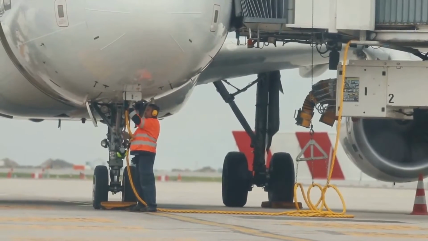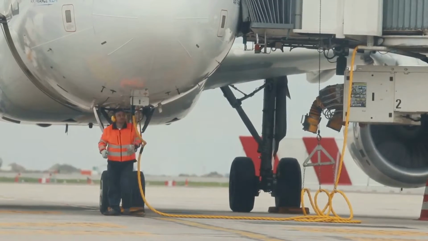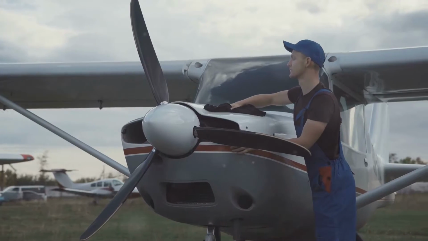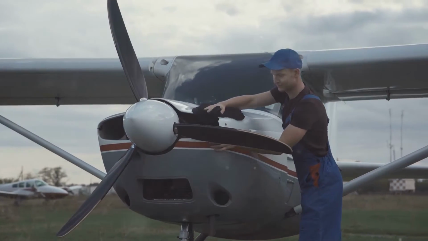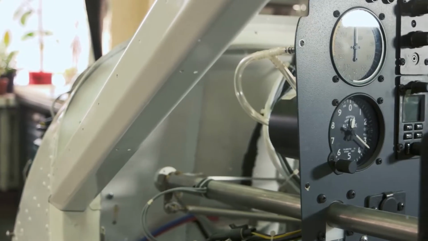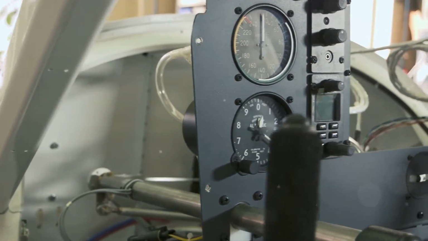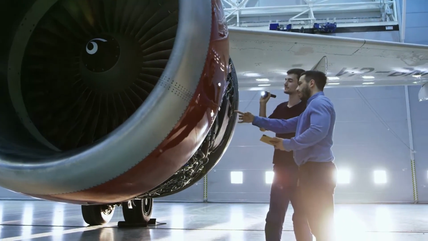The A category allows the holder to perform minor scheduled line maintenance and simple defect rectification. This includes tasks such as routine checks, minor repairs, and servicing of the aircraft. Typically, it requires completion of an approved training program and relevant practical experience. The exact requirements can vary by country and regulatory authority.